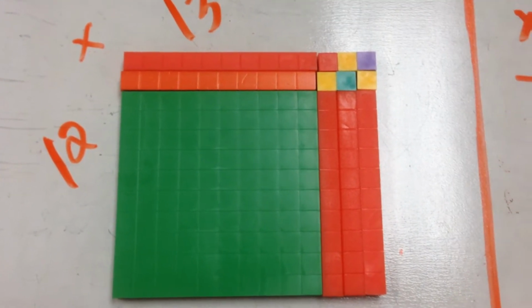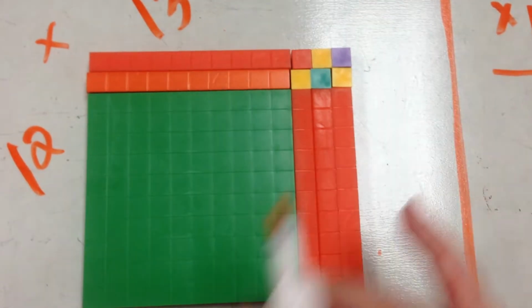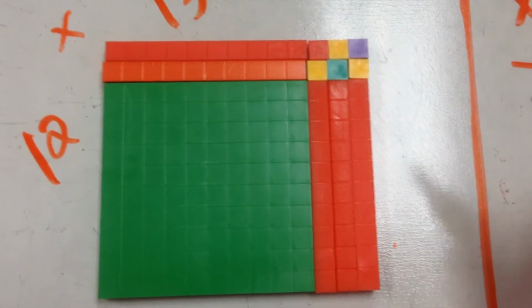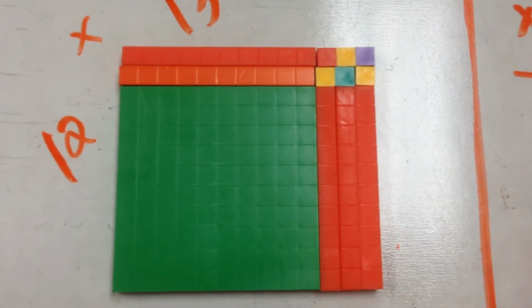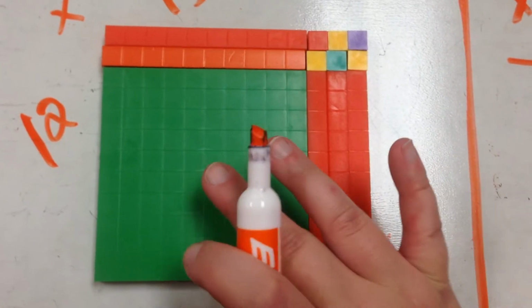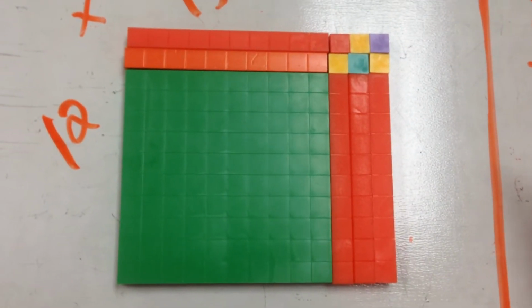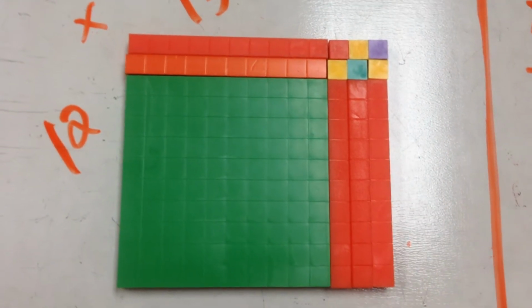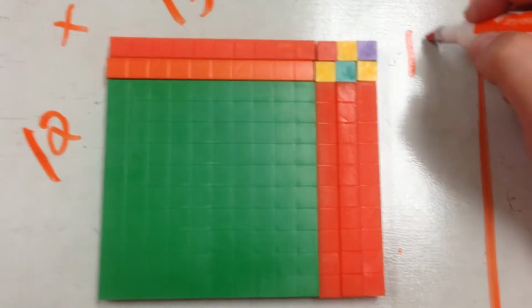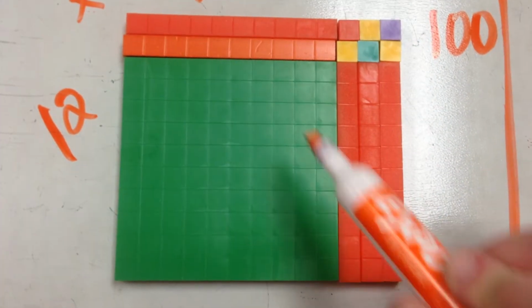Now I tell the kids, okay, we're going to add up what we have. Let's start with the different sections of our model. So I usually start off by saying, what's the greatest amount that we have sitting here in our pieces? And they'll say the green piece or the 100s flat. Or they'll shout out 100, which is just the same answer. And so I have them write down 100. Okay, this is a value right here of 100.